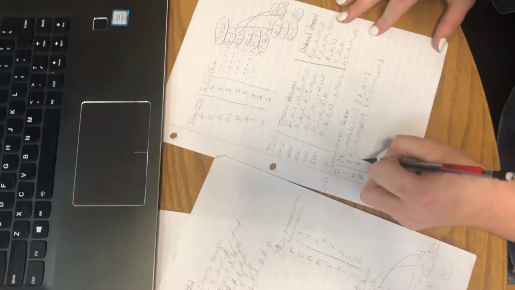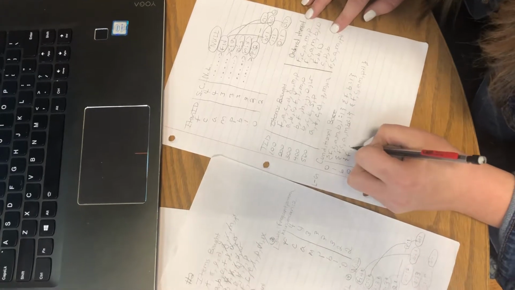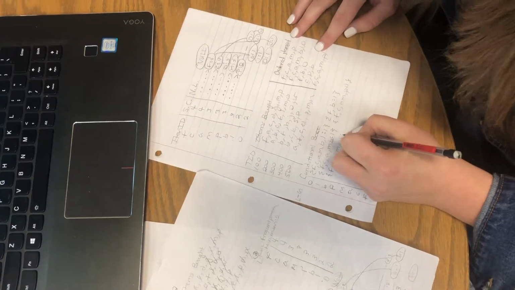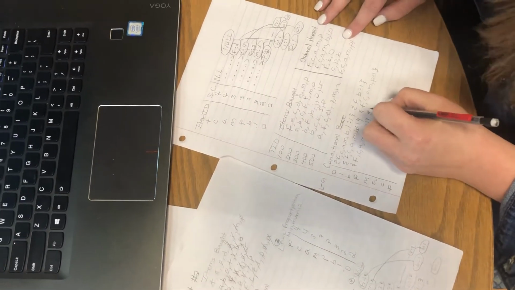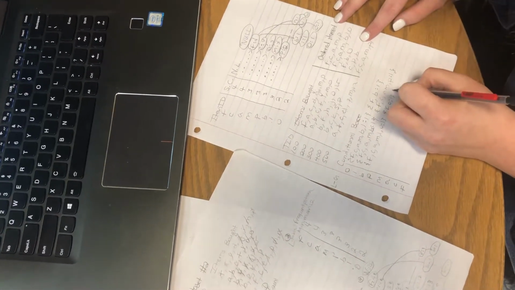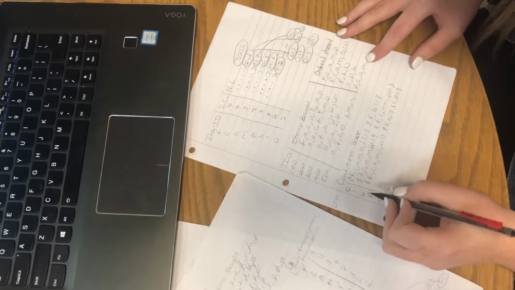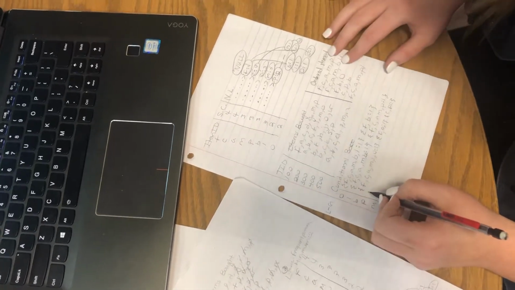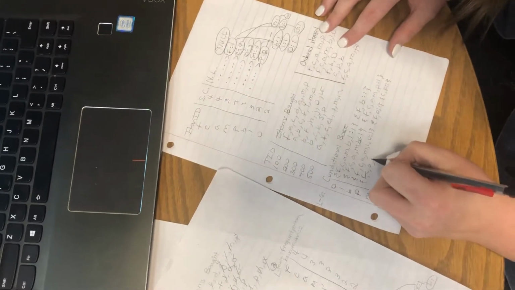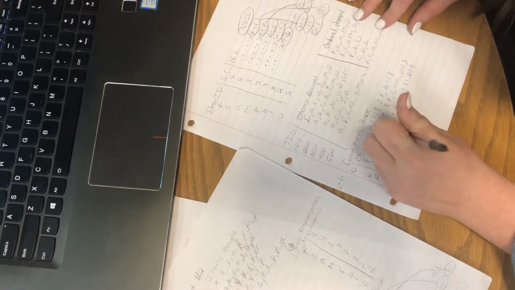And then B, we have 2 as well. Oh no, we have 3. So F, C, A, M, L, and then O, which is 1. And then we have F, then O, which is also 1. And then we have our C and P, which is 1. And then for our P, we have 3 different ones as well. We have F, C, and A, and M, which is what? 1? No, actually we have 2.